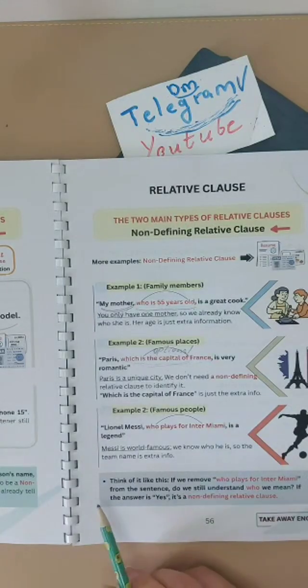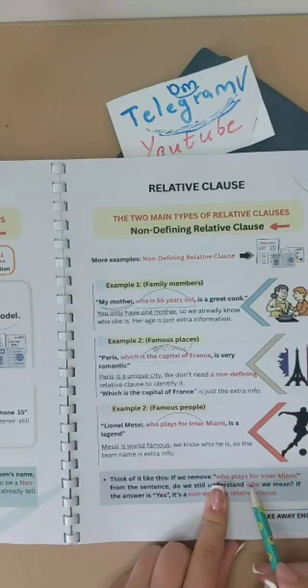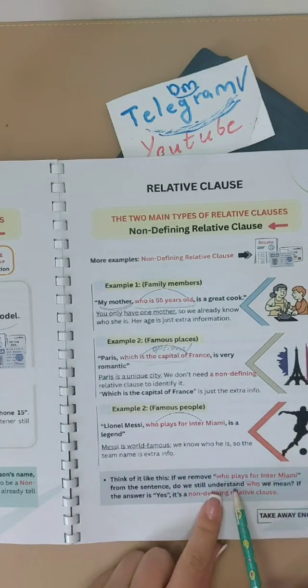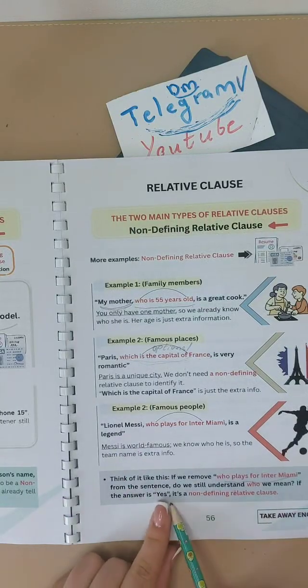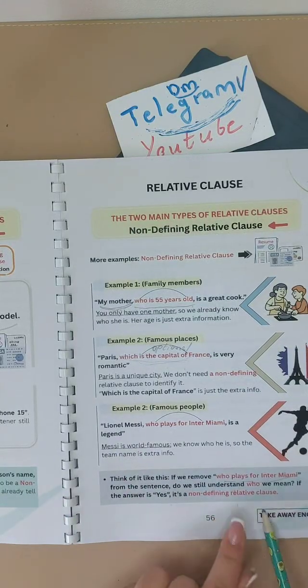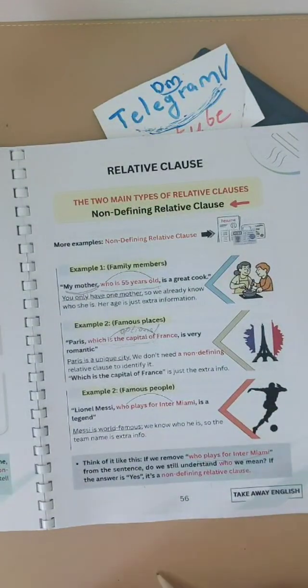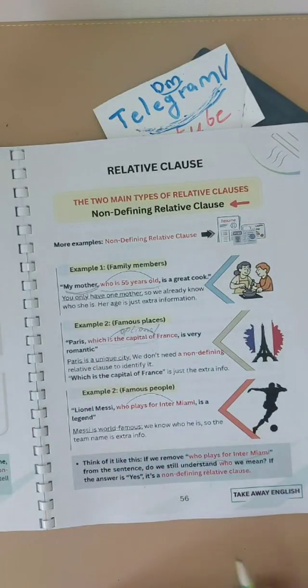So think of it like this. If we remove this part, who plays for Inter Miami, from this sentence, do we still understand who we mean? If the answer is yes, it's a non-defining relative clause. Okay? And therefore, we need commas. Okay?